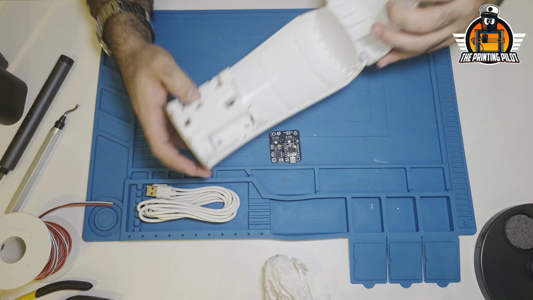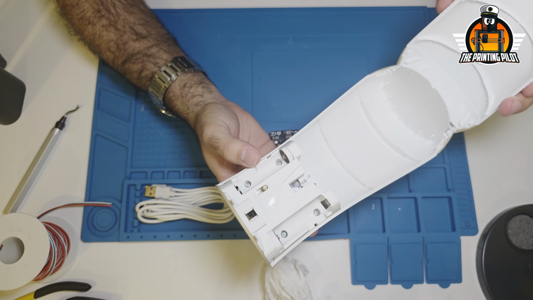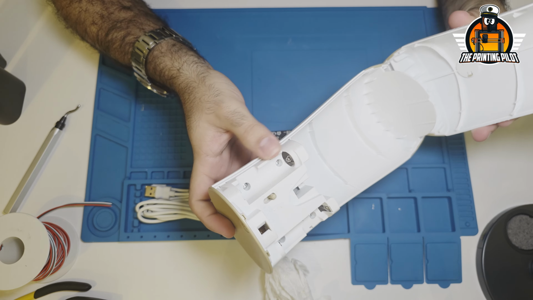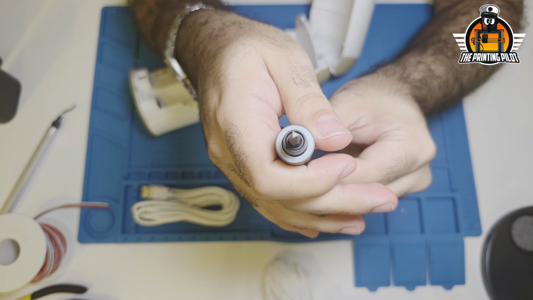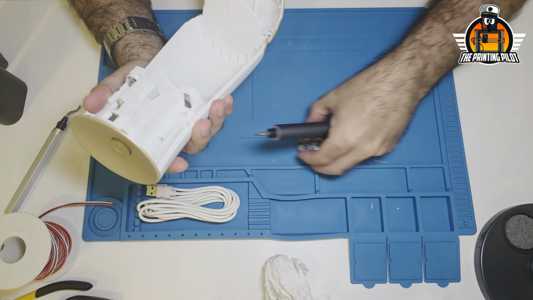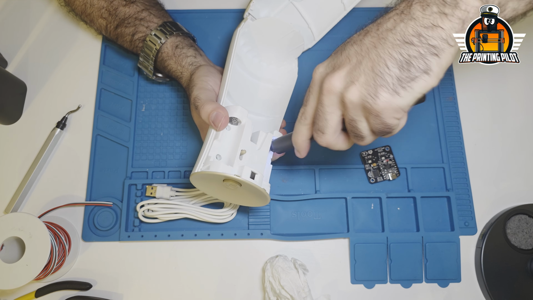So let's start with the disassembly process. Now the screws here are triangles, a specialty kind of bit, so you will need to have a triangle bit or triangle screwdriver. It's a little bit annoying, but yeah, I'll try to replace those bolts, screws.